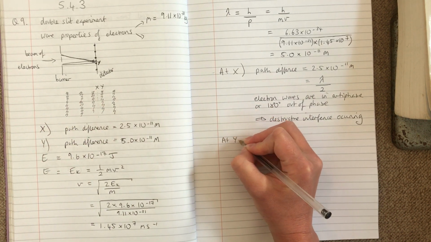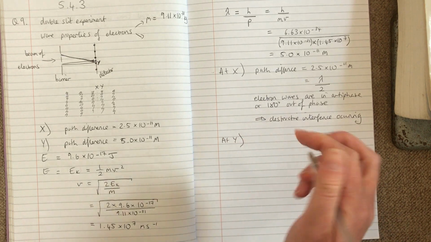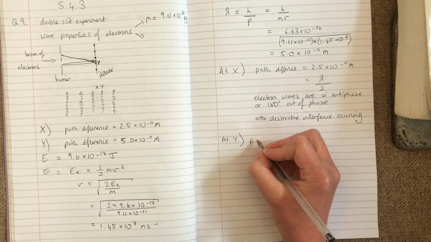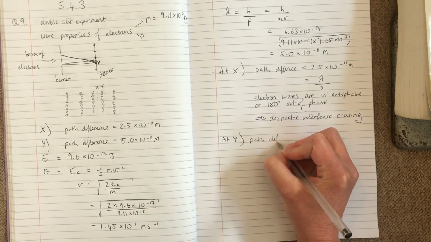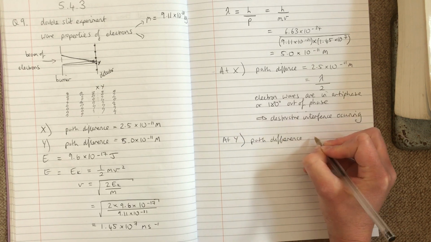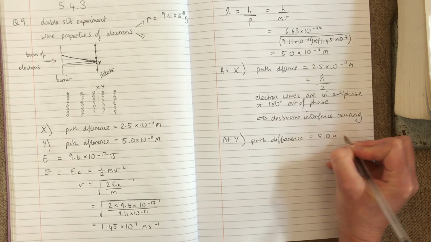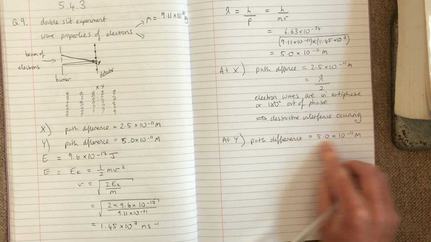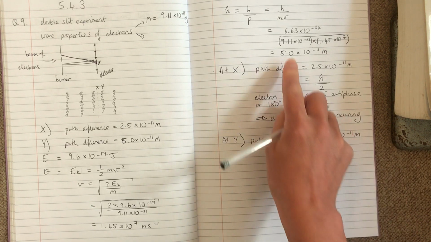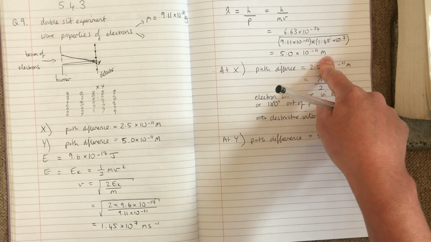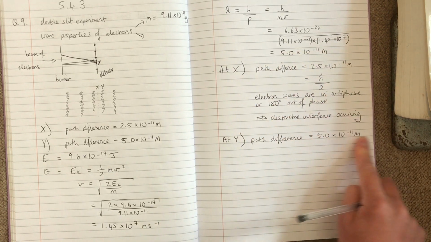This isn't necessary to get the marks, but let's just go through this process for Y as well. At Y, we're told in the question the path difference is equal to 5.0 times 10 to the negative 11 meters. Let's compare that to the wavelength of the electrons, and you'll notice they're exactly the same.